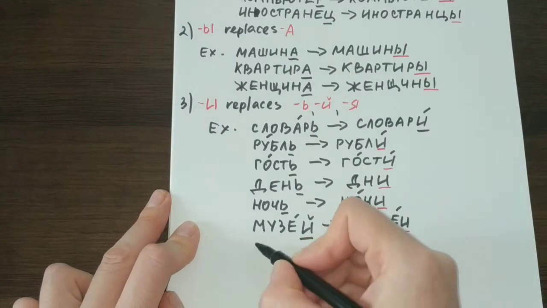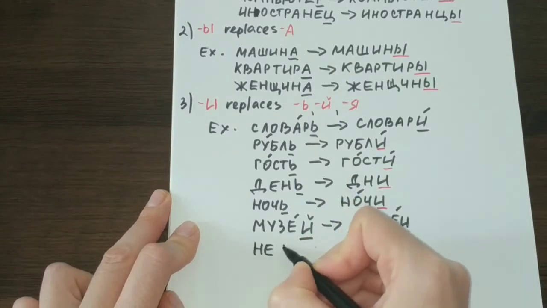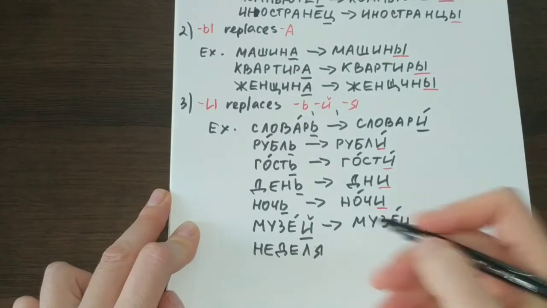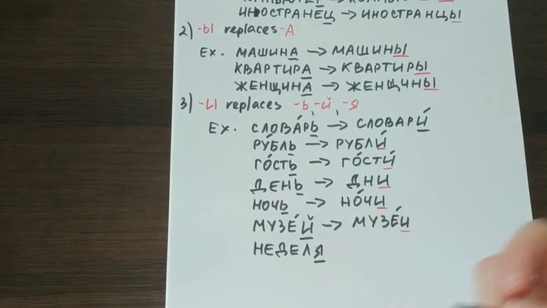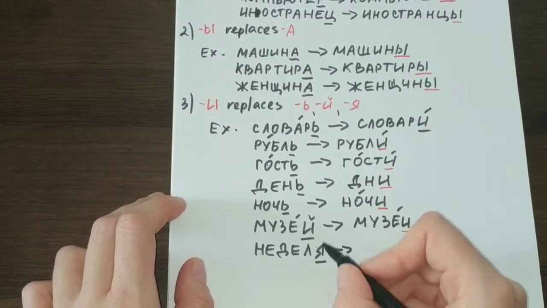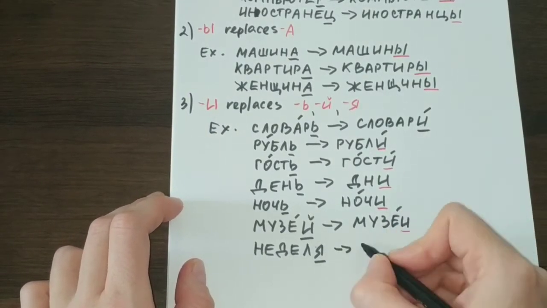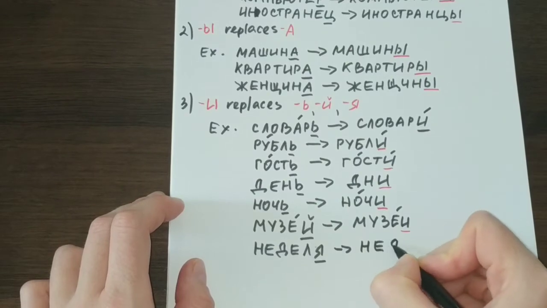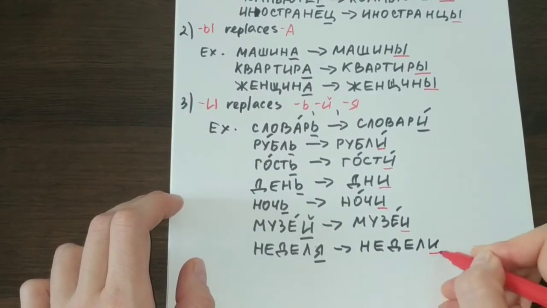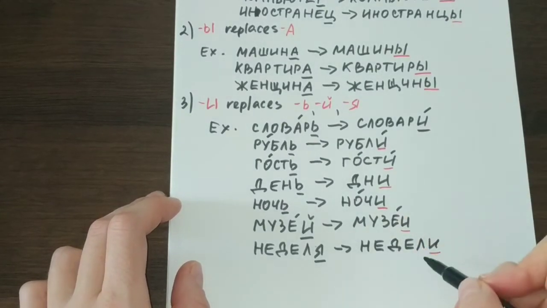Next, we have this word, which is неделя. Here we are seeing the example with the ya ending. So неделя ends in ya. It is a noun of a feminine gender. It means week. And its plural form is made by changing the ya ending into и. So we get недели. Неделя, недели. Week, weeks.